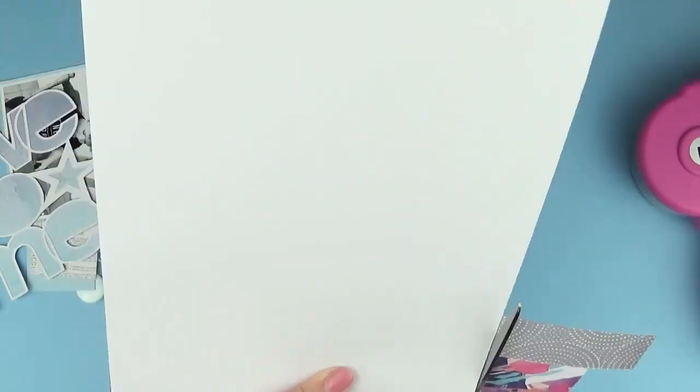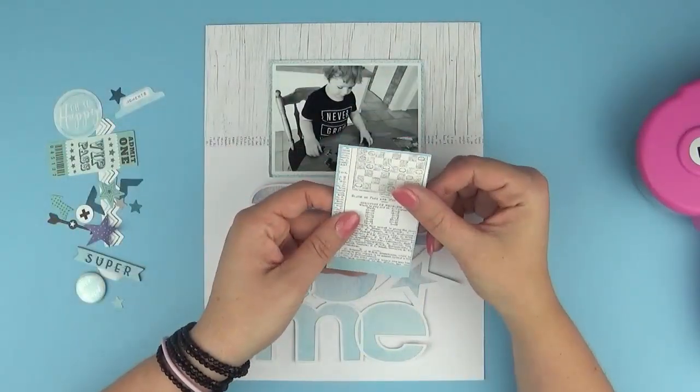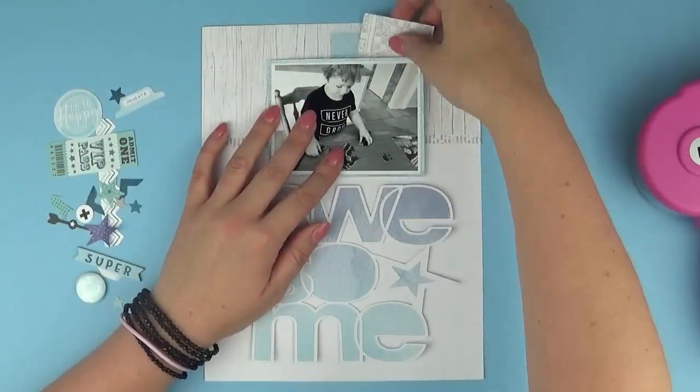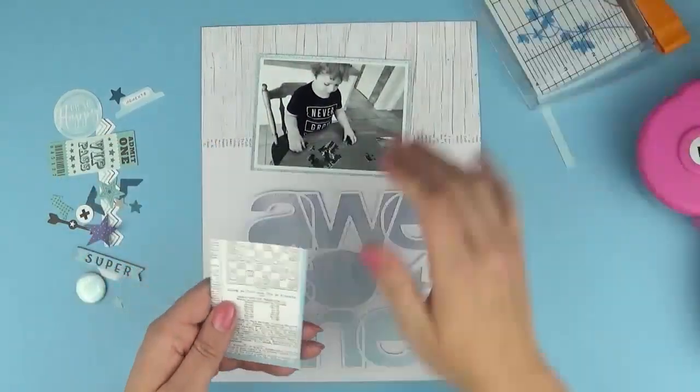Now what I'm doing there is I've added a strip of the U-Rock paper to the bottom of that wood grain just for a little bit of extra detail, and I will run my sewing machine across that and fold up the edges just to add a little bit more dimension and detail to that.